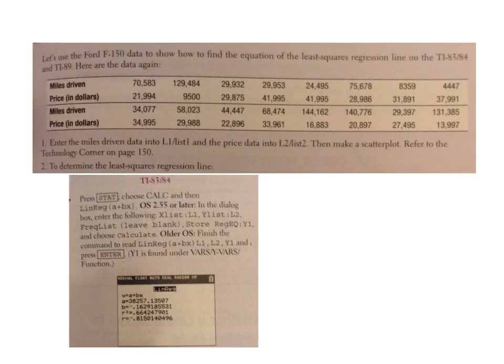Okay, so hopefully you have your calculators with you, and we can look at how to do this on the calculator real quick. We'll also practice this in class too. So using your F-150 Ford truck data, go ahead and put the miles driven in L1 and the price data in L2. Okay, you can go ahead and make your scatter plot. Remember, that's the one all the way over to the right on your plots. So pause it until you've put all that data in.